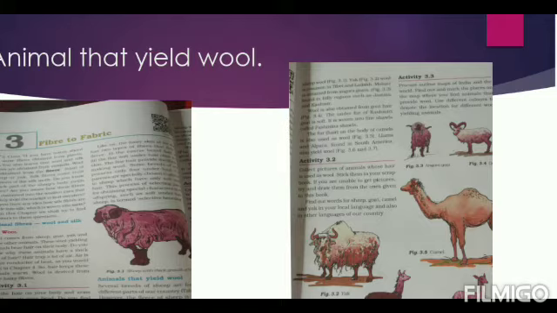Wool is also obtained from goat hair. The underfur of the Kashmiri goat is soft. It is woven into fine shawls called pashmina shawls. Pashmina shawls are important. It must be learned. The fur hair on the body of the camel is also used as wool. Llama and alpaca, found in South America, also yield wool, in brackets Figure 3.6 and 3.7.